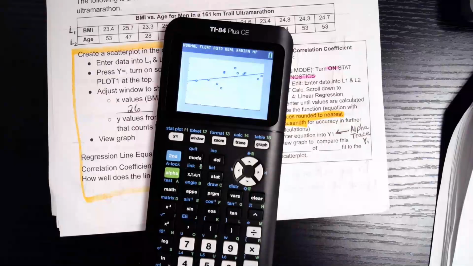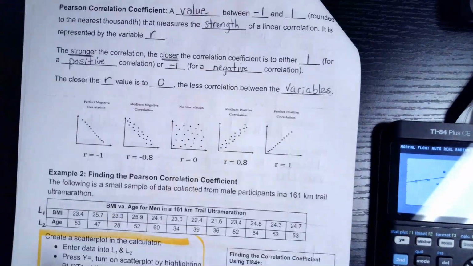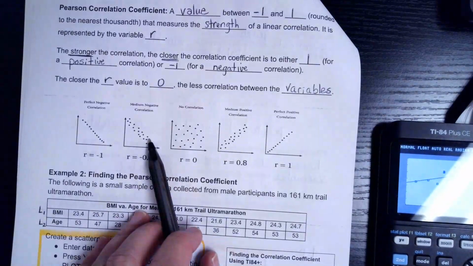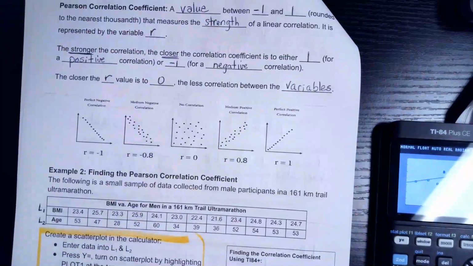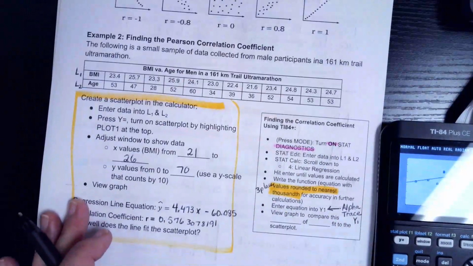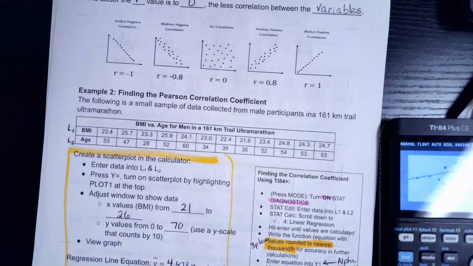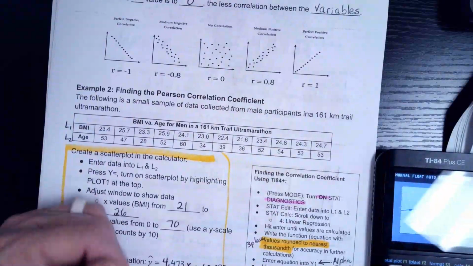All right? But according to this, I think it's medium positive correlation. Okay, do you even think it's medium or not? I don't know. How well does it fit? Can we say low, small positive correlation? Okay? So it's not great.